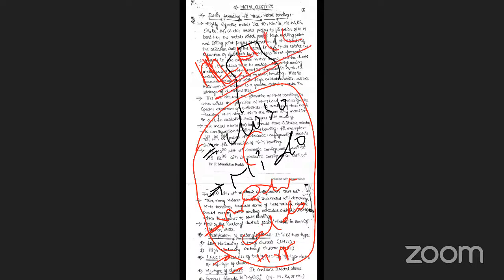Previously we gave the name LNC, now we give LNCC. The second one is the HNCC, high nuclearity carbonyl cluster. Previously you gave the HNC only, high nuclearity carbonyls. Here, high nuclearity carbonyl clusters.